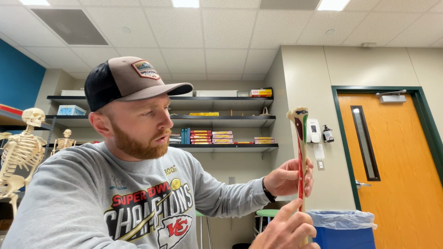And then if we go down, on the medial edge of the posterior diaphysis of the tibia, we have the flexor digitorum longus originating here.